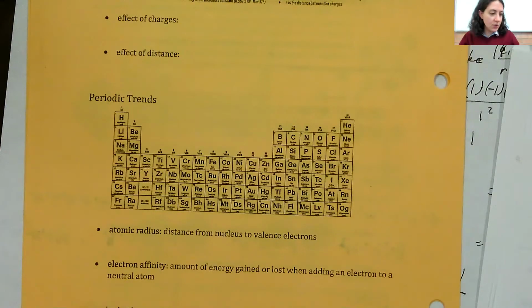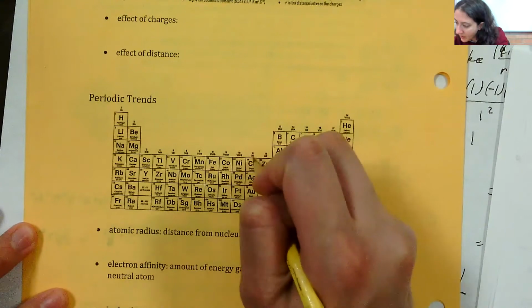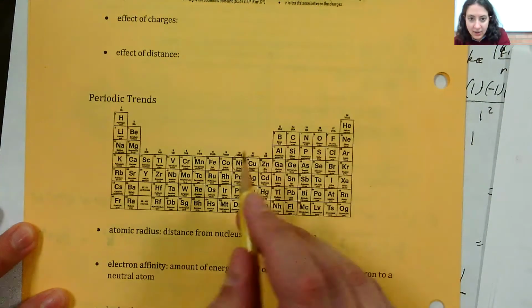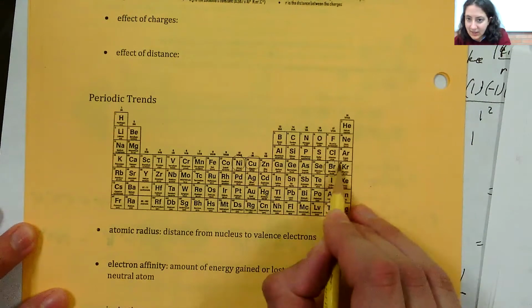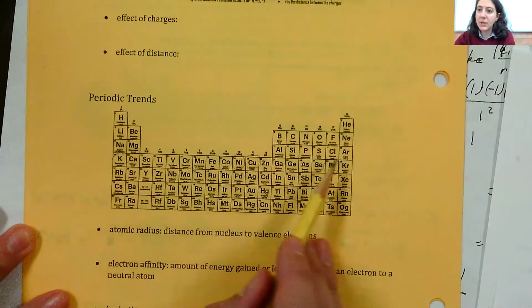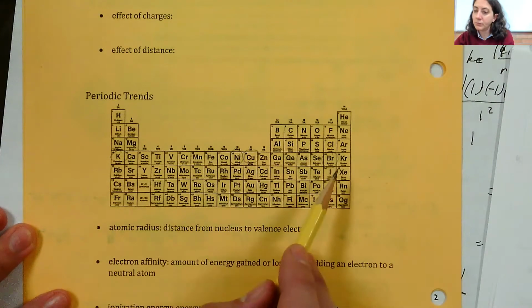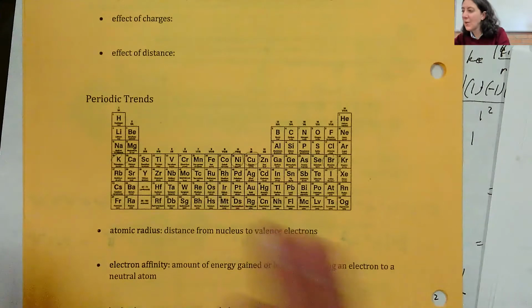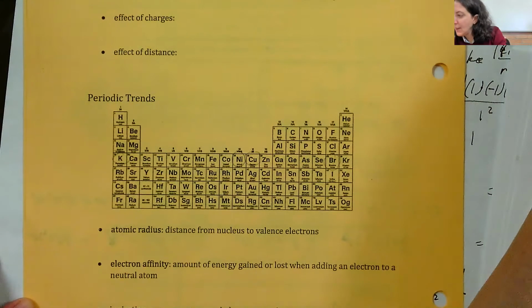I'm just going to circle them with a pencil. So copper is right here, nickel is here, bromine is here, and potassium is here. All of these elements are on the same row. Yes, row, not column.